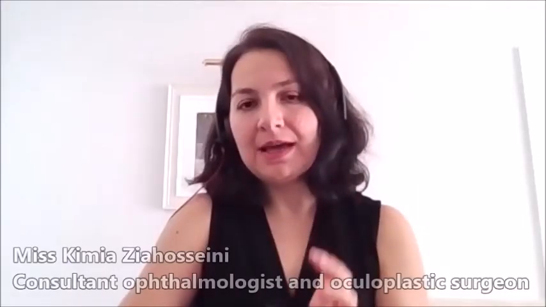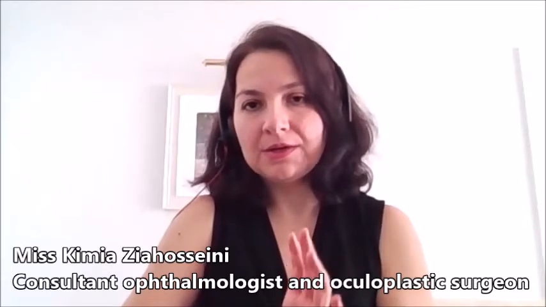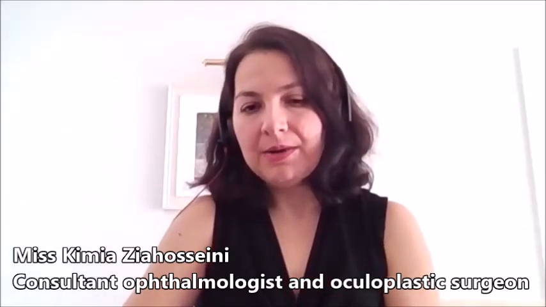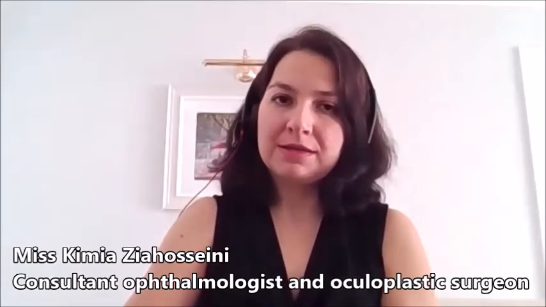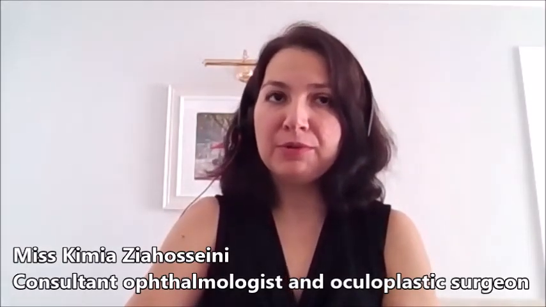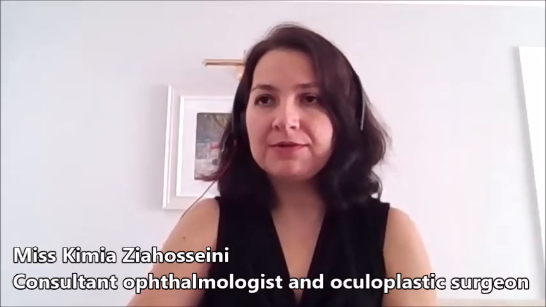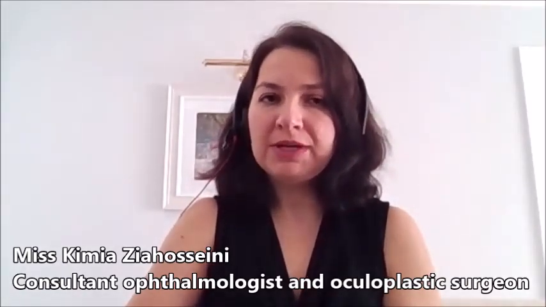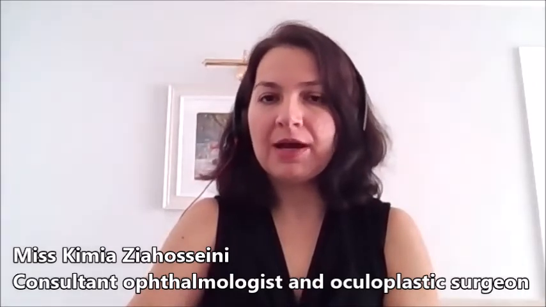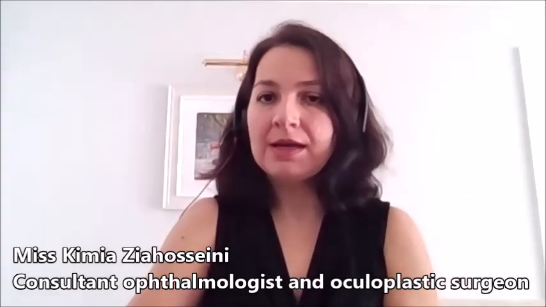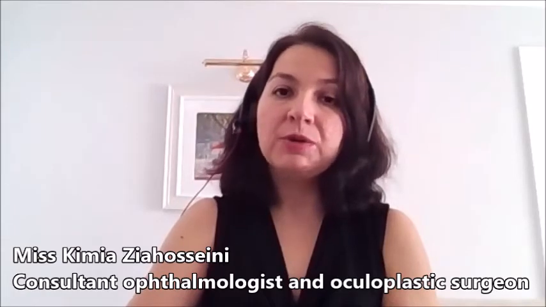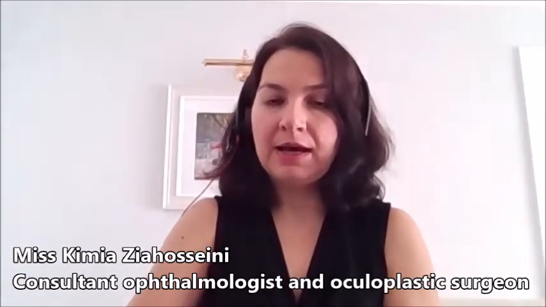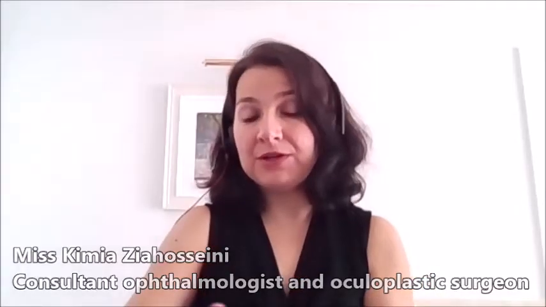So eyelid cancer surgery is done in two steps at least. One step is to remove the skin cancer in a fashion that is fully removed so that the risk of recurrence in the future is very small. And once you have completely removed the skin cancer and you're happy that there's no residual cancer, then you would go ahead and repair the defect in the eyelid or in the adjoining facial structures.